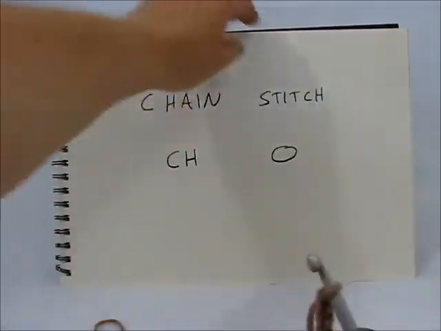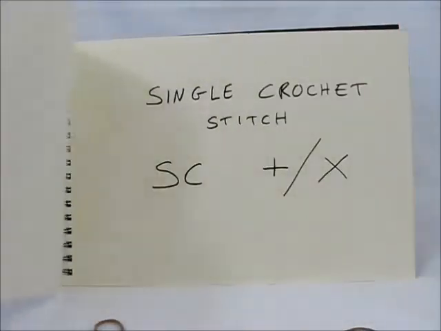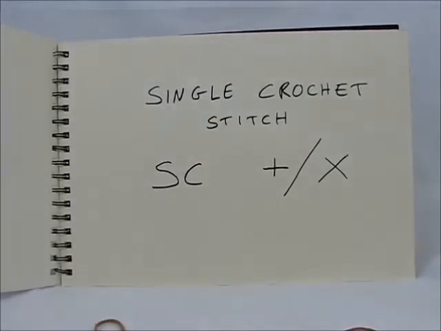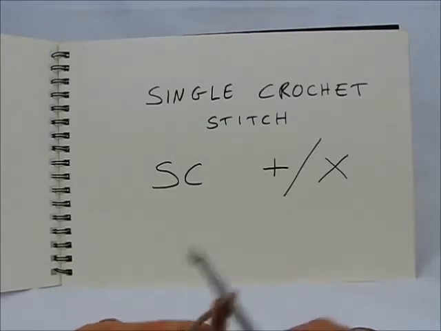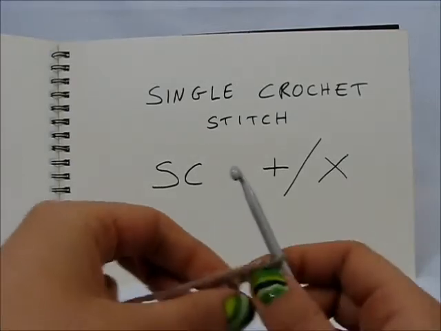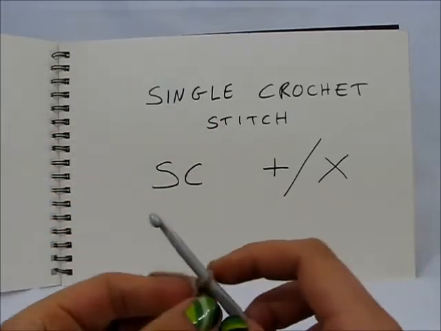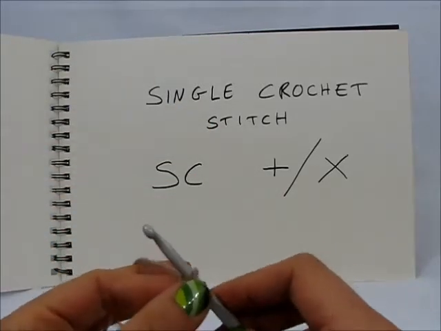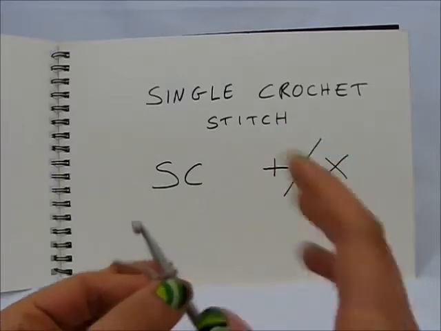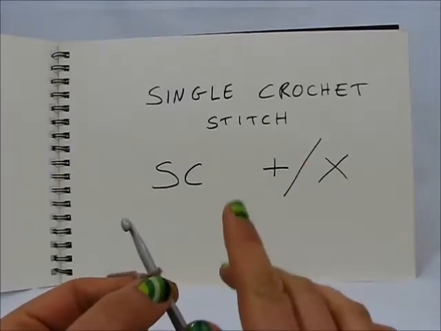The second stitch I showed you was the single crochet stitch. Now I'll mention it again, these are the American terms for stitches. The British terms are different. So these are the American terms. Just when you get a pattern, make sure that it mentions what kind of stitches these are. Either it'll have the stitch explanations written out or it'll mention American or British.